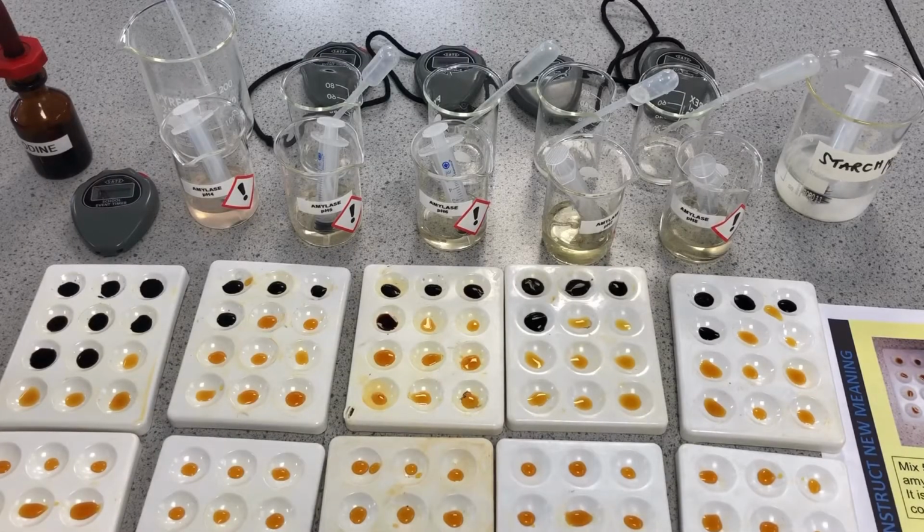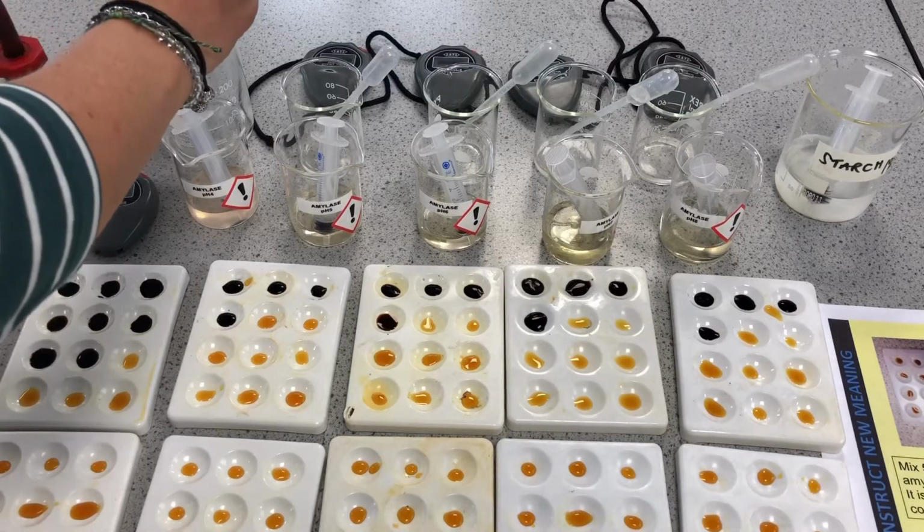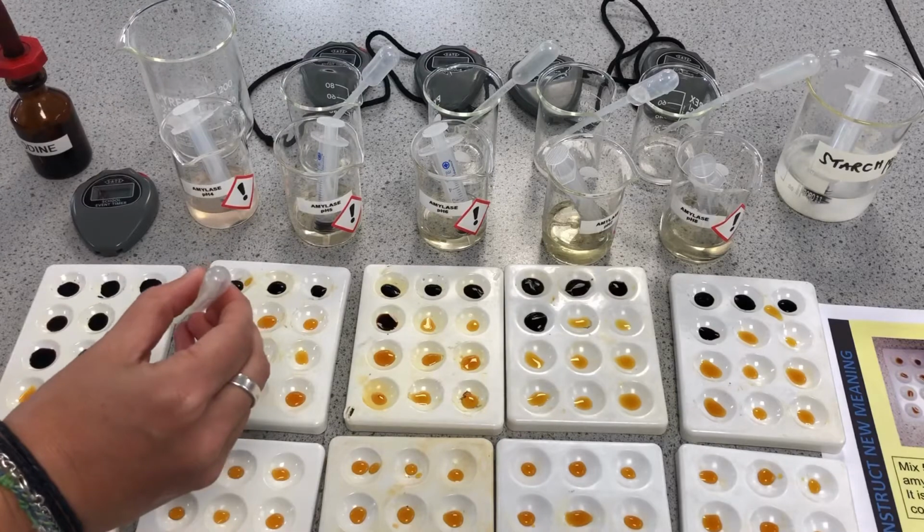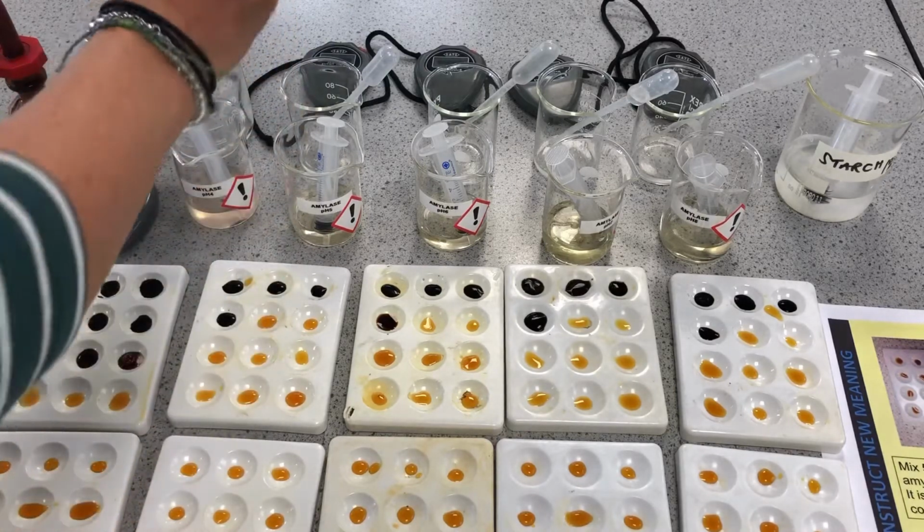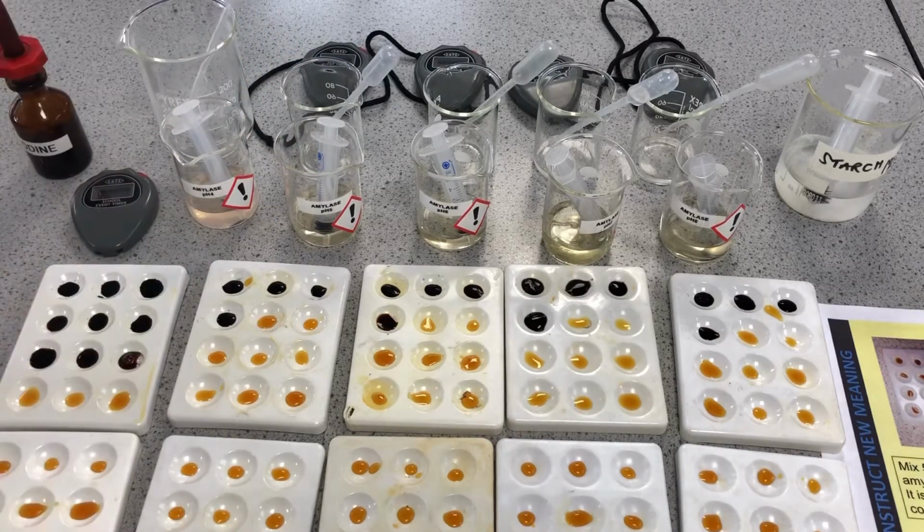Okay, so we're now up to about 18 minutes on the first test. So let's test that one now. As you can imagine, doing this in class can get a little bit tedious because you're just waiting. And you can see, hopefully, that is definitely lighter. So it is definitely digesting that starch, but it does take time. So I've prepared lots and lots of spotting tiles now to allow me to test many, many times. Okay, so I'm just going to keep plodding away with this, and I'll recap when we get to the end.